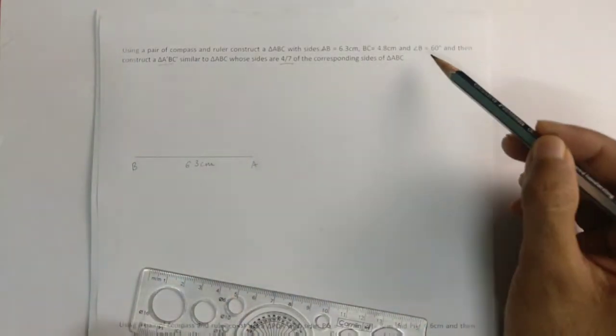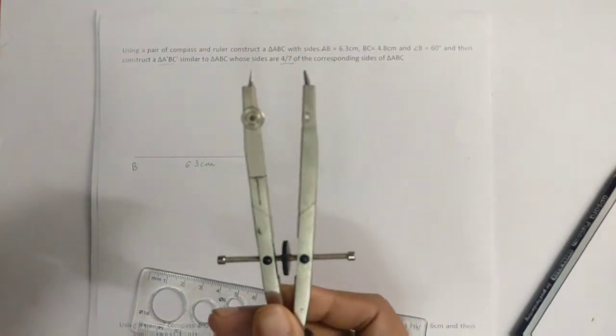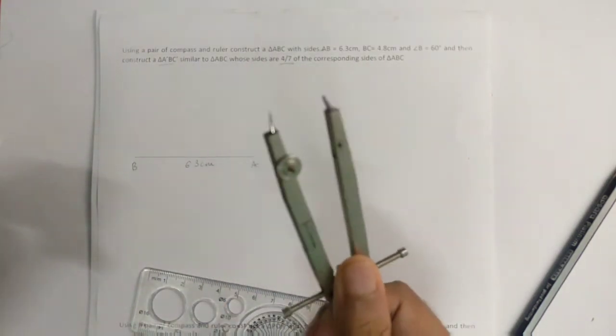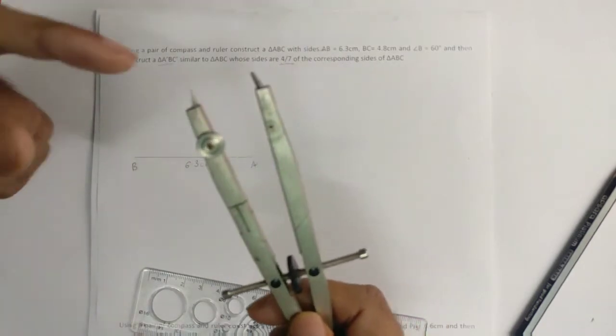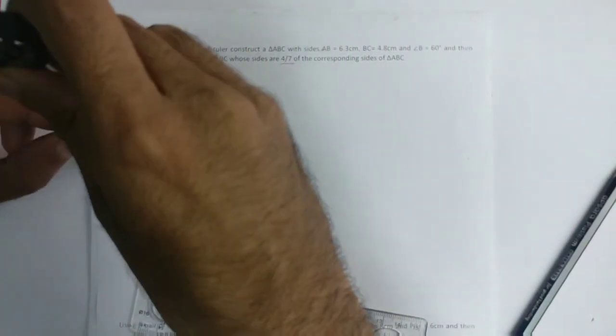Next, I have to draw an angle of 60. I hope you know how to construct angle 60, because this is part of your 9th standard portion. Take some measurement, anything, it's not compulsory to measure how much it is, and just draw an arc. I'll draw an arc this way.